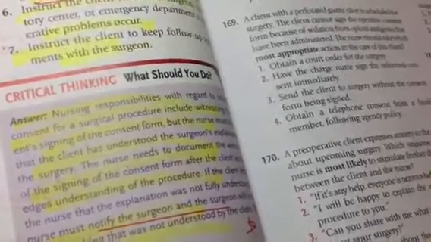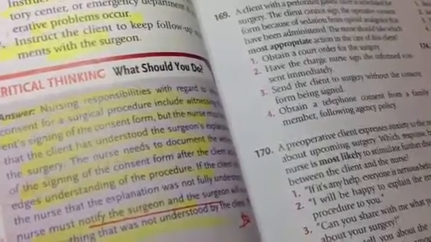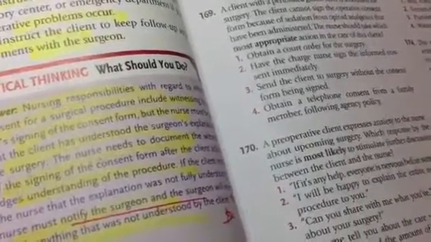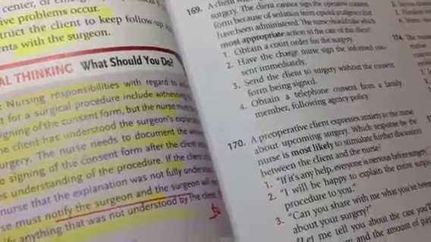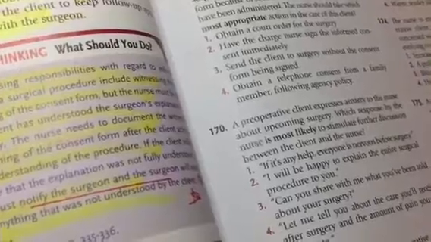strain your abdominal incision. Instruct the client to splint the abdominal incision when coughing. This action assists in preventing or worsening these complications. Prepare the client for surgery as necessary.